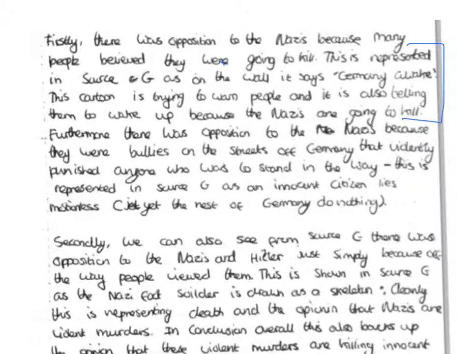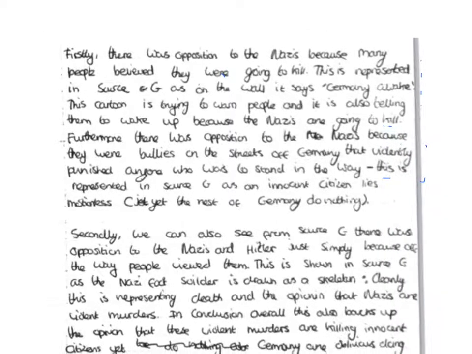Furthermore, there was opposition to the Nazis because they were bullies on the streets of Germany, spelling mistake there, that violently punished anyone who stood in the way. So again, we've got a second reason why people might have been opposed. Now this person has linked it back to the source again, but I think it's a different reason to the first reason, so I think it potentially ticks the box of more than one aspect. We then have another section, if I just get rid of that, make this a bit smaller.